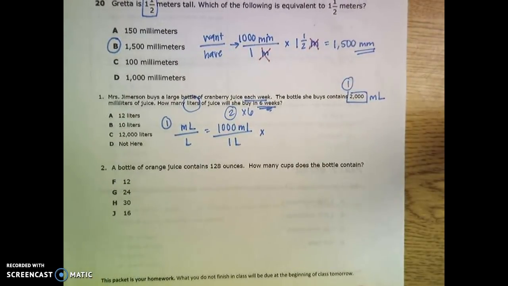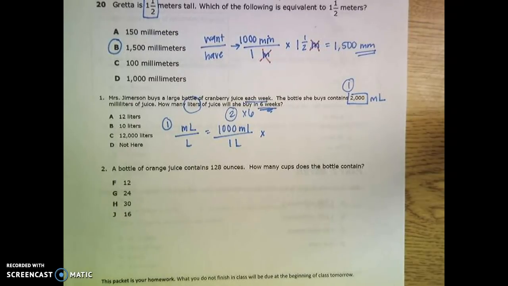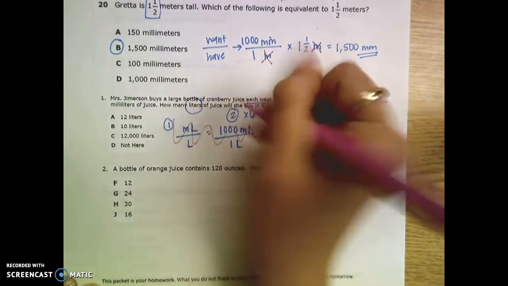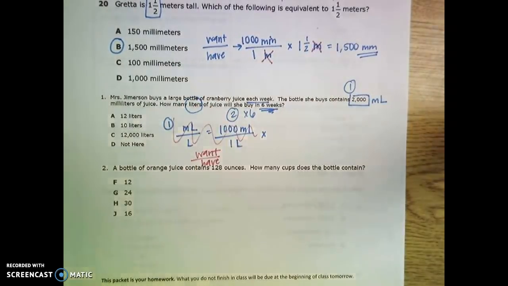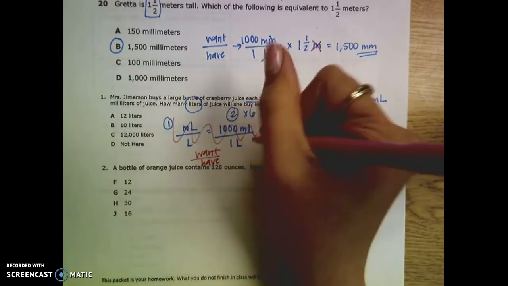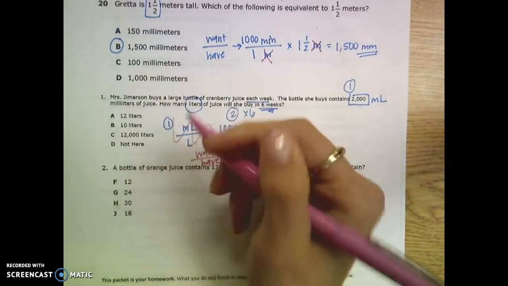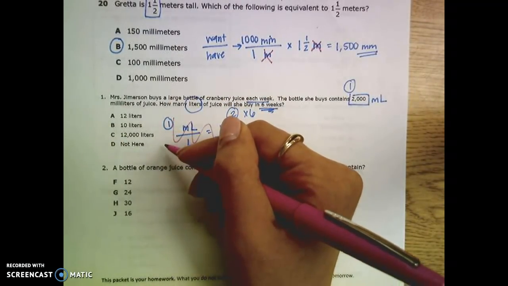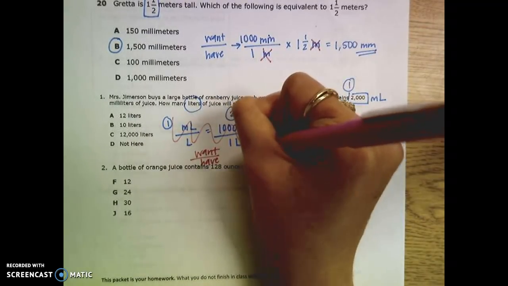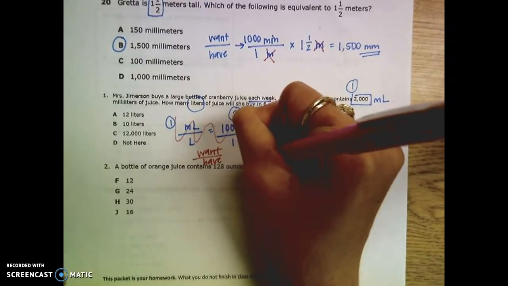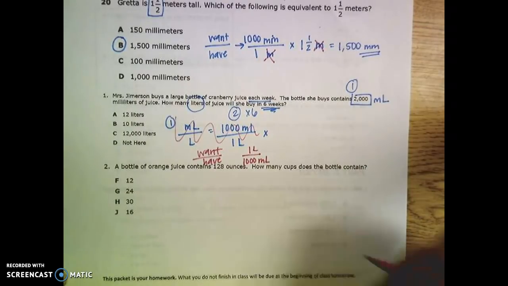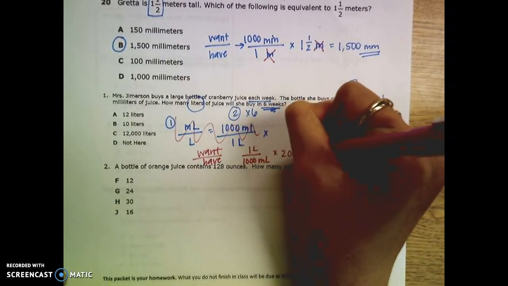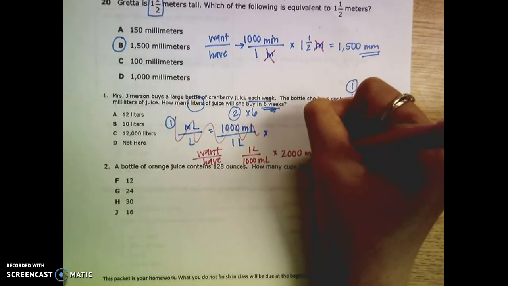Oh my gosh. Guys, I just messed that all up. I'm so sorry. We have to write this as want over have, like I've been saying for the last two problems, and then I went and messed it up. Want over have. I want liters, right? All of my answer choices are in liters. So I'm going to write 1 liter over 1,000 milliliters. And I'm multiplying by 2,000 milliliters.